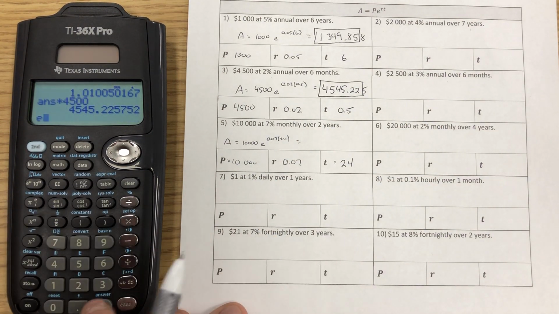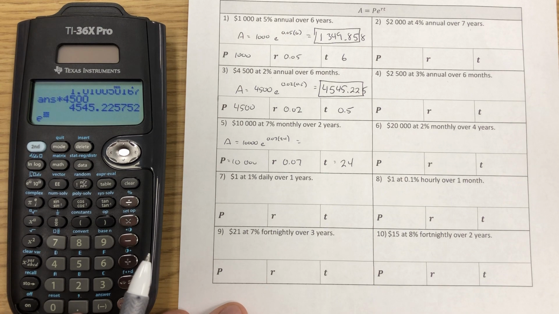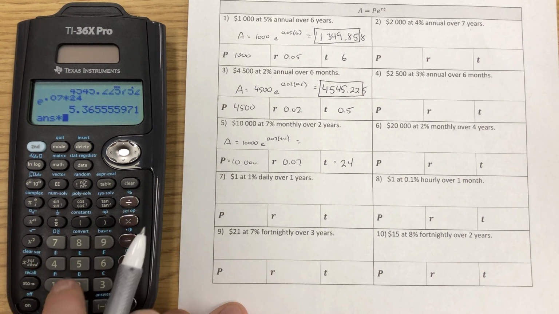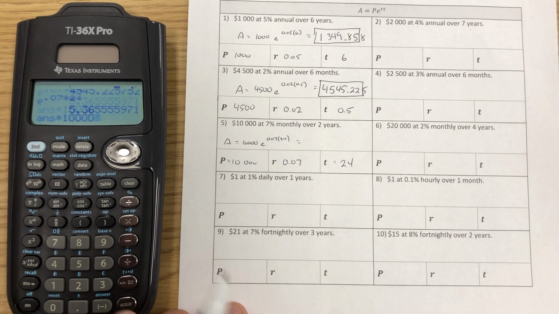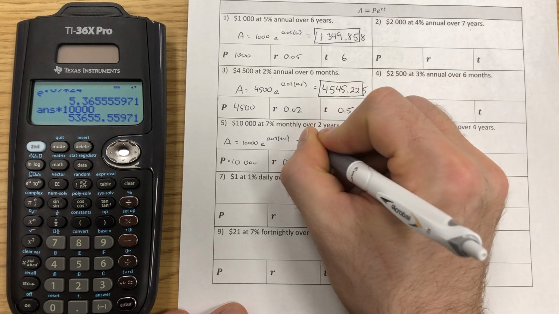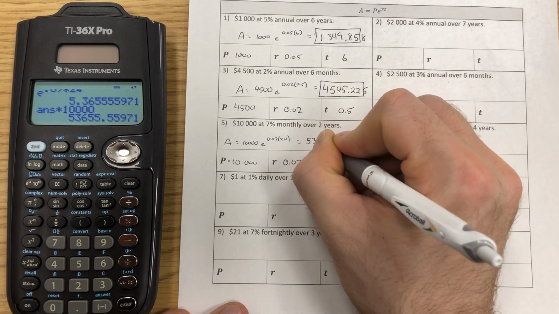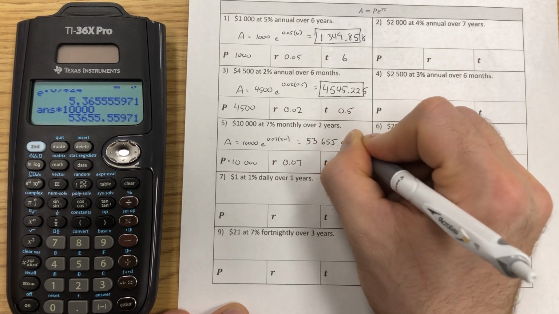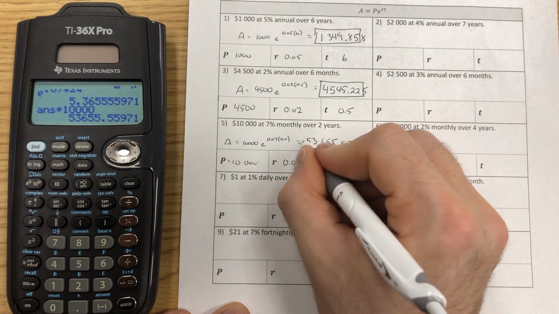So Euler's number raised to the 0.07 times 24 times my initial $10,000 investment, which is $53,655.55, almost 56.